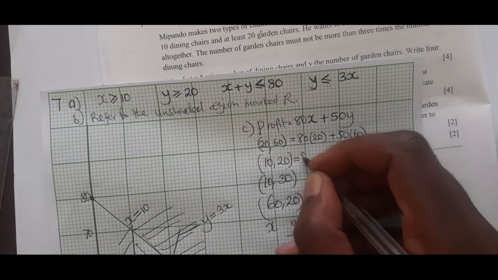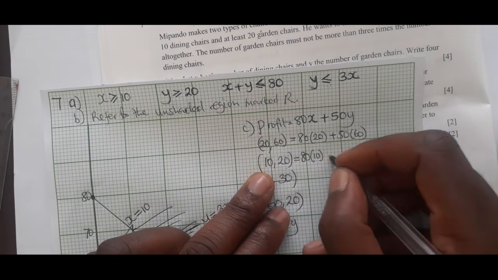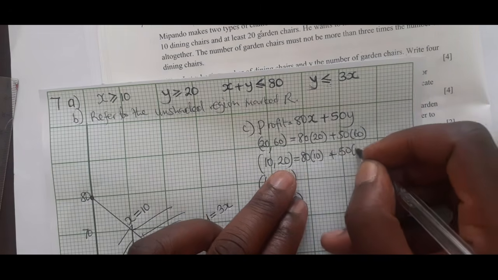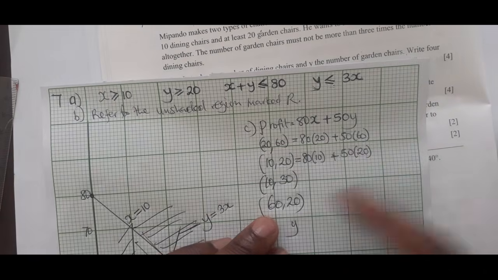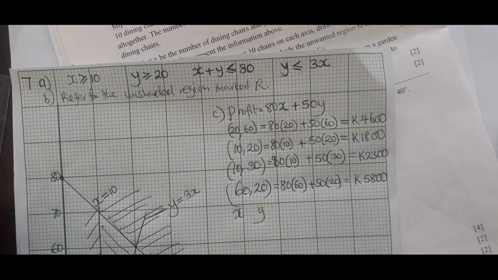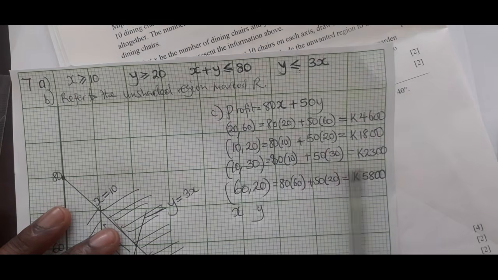Then for the second one, we say 80 times 10 plus 50 times 20. You repeat this process and you get the amounts this side. Your calculator will help you get these values.